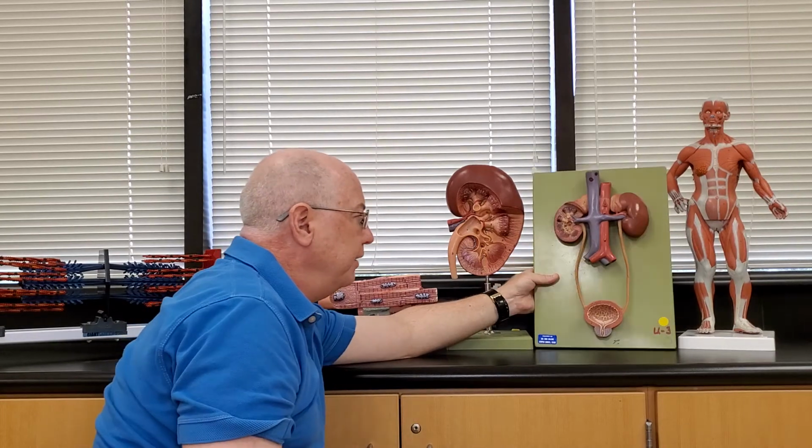Okay? Now, the last model you see here is a person standing here. And this little individual represents an organism. All living things are organisms: dogs, cats, birds, bacteria. But for human anatomy and physiology, if I ask you what level of organization is represented by this model, you would simply say the organism level.